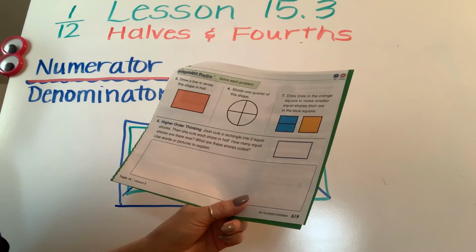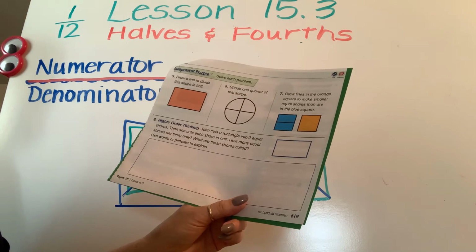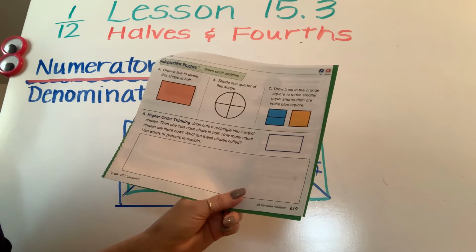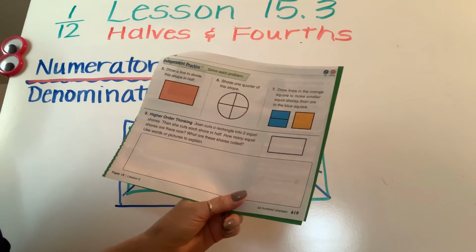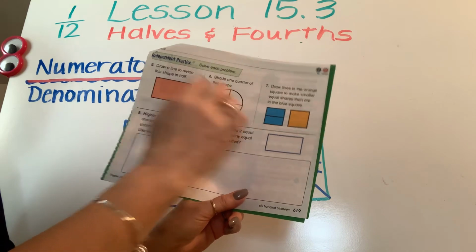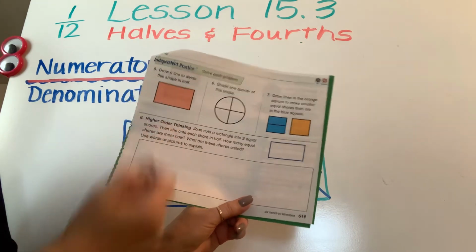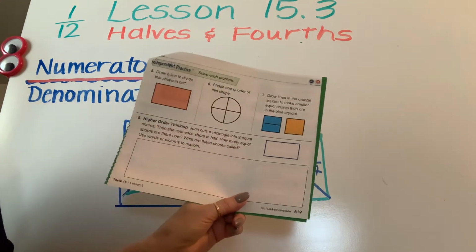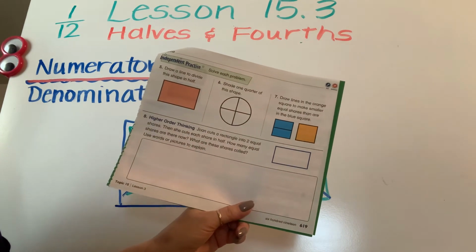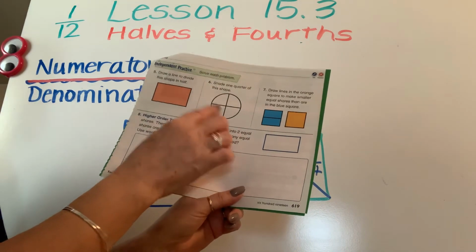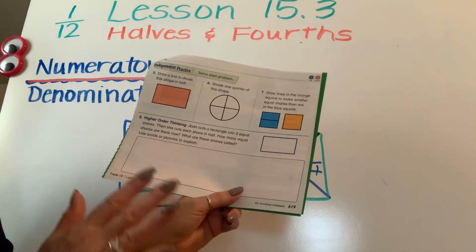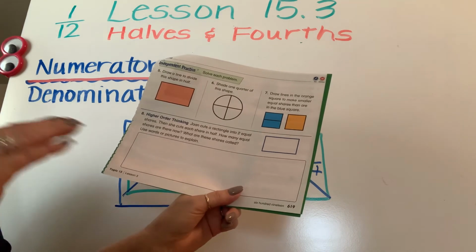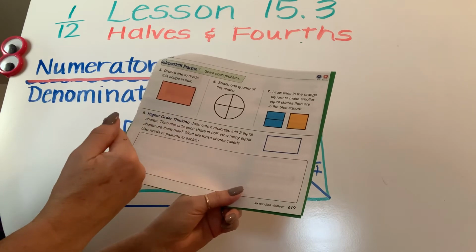Number 5. Draw a line to divide this shape in half. Okay, you have many options. You can put your line across the middle, down through the top. You could go this way, or you can go this way. Rectangles can be cut in half many ways. Number 6. Now remember, at any time during the video, if you want to stop and work on your problems, you can just hit pause, do it, and come back to me, okay?